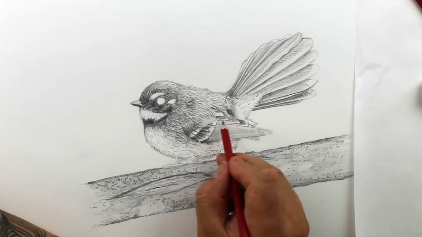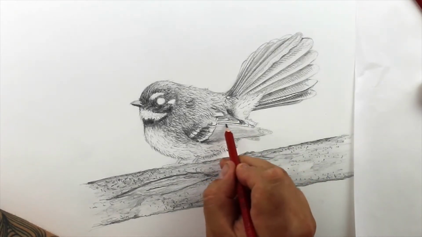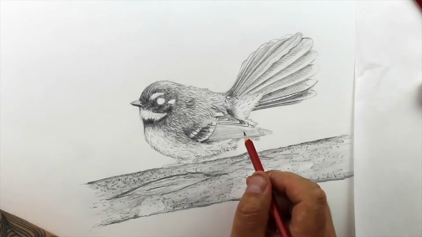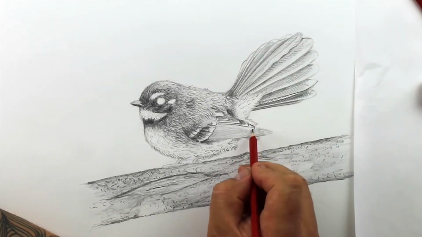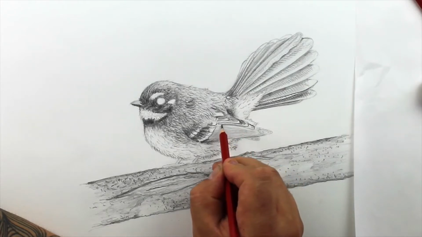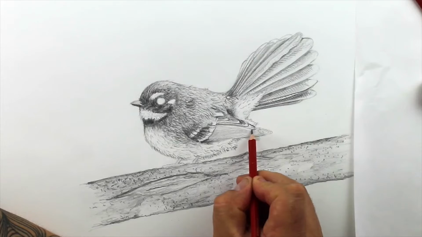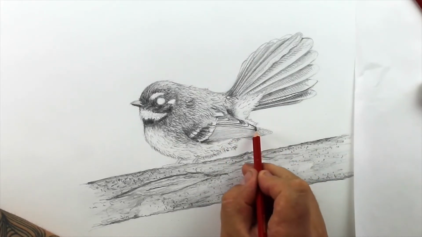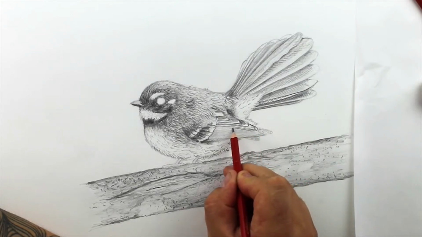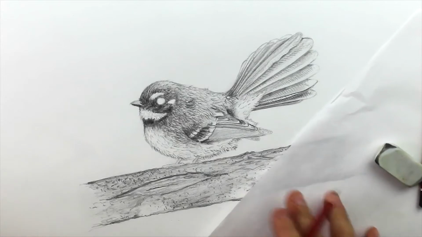There's a few larger overlapping ones at the top, like that. And then they start to come down. And they go like that. So they sort of overlap there and they come back. And the only way to do this really is to just individually draw each little piece.